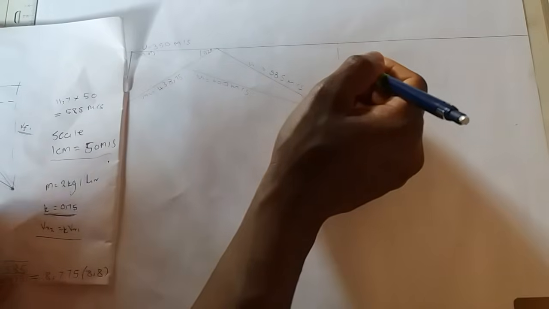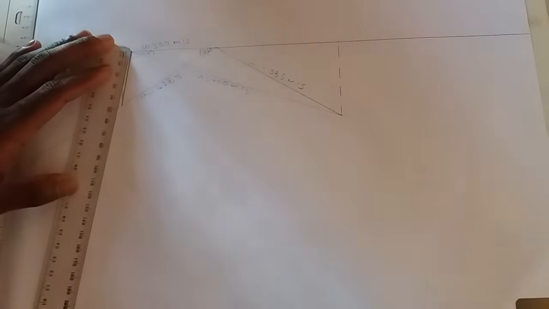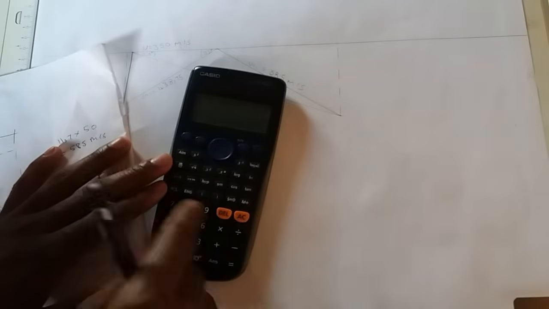So we will say okay, we'll have to measure our V2. It's going to be from here to here, and I got that it is 4.7, and then we will say 4.7 using our scale times 50, and I got that it is 235 meters per second. That is our V2.